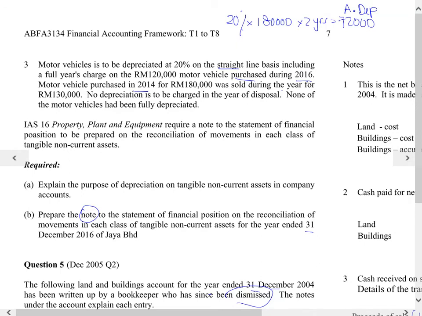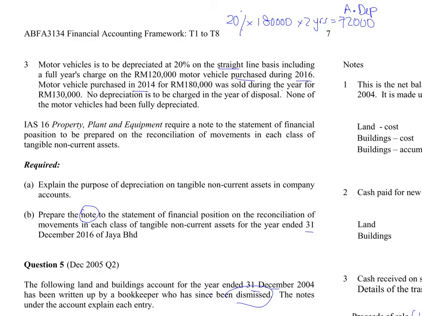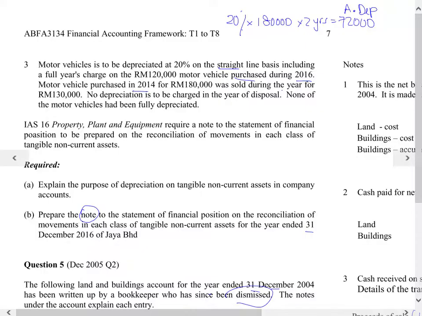13. Remember just now, disposal, we have 4 steps. What are the first 2 steps? We transfer, minus out the cost of the asset we are disposing, minus out also the accumulated. So calculate how much is my cost. 180. I must take out 180 cost. I bought it in 2014.